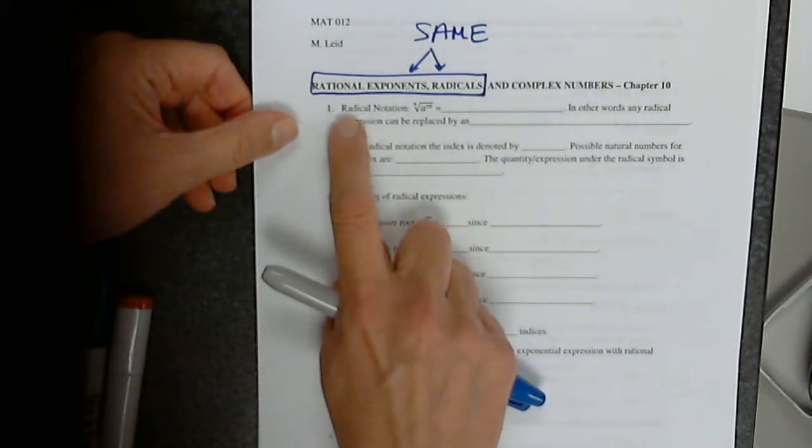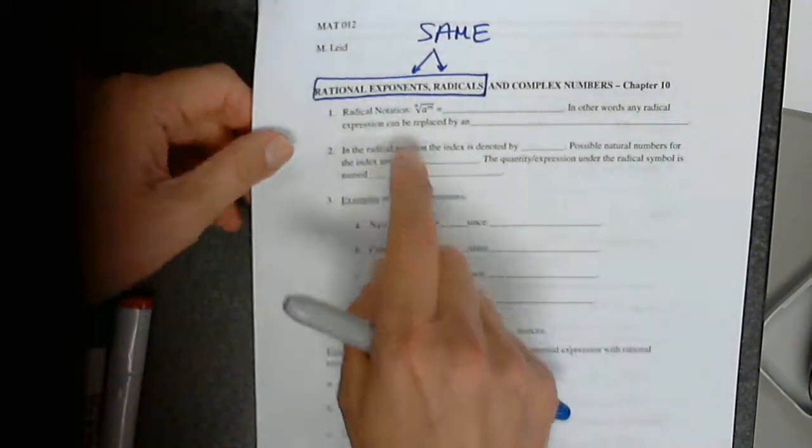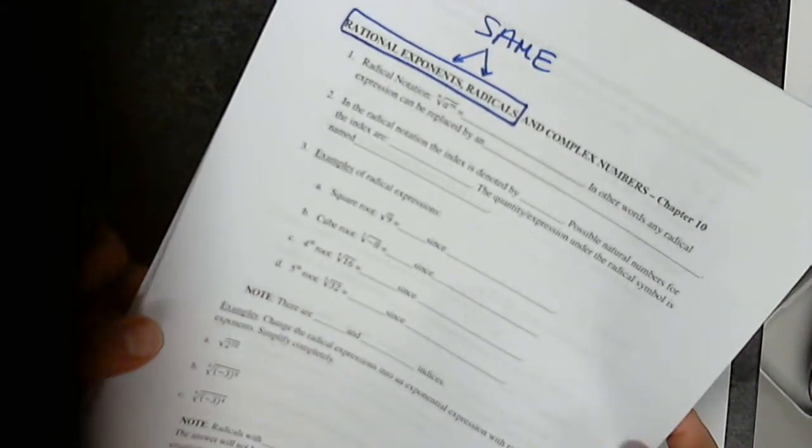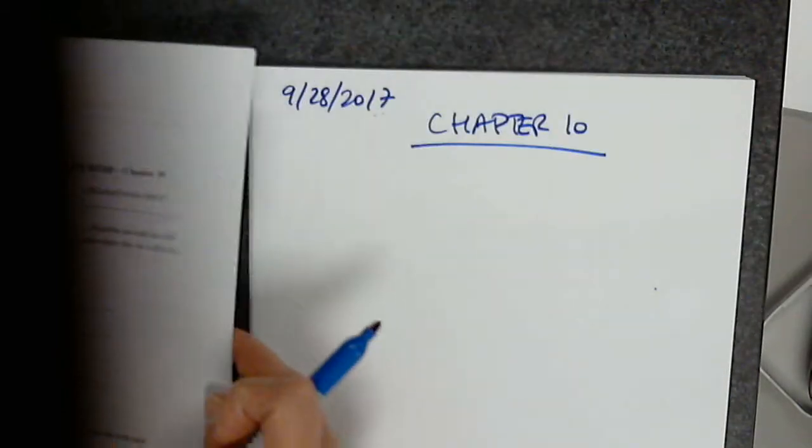Now let's define the radical notation first. So this is chapter 10. Do you all have this handout? How do you have it? Okay, just making sure. I don't remember if I gave you one.